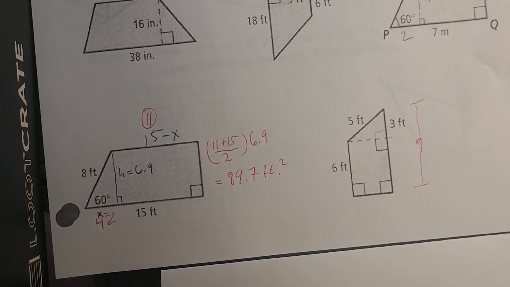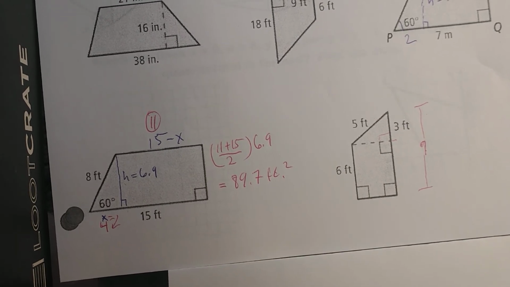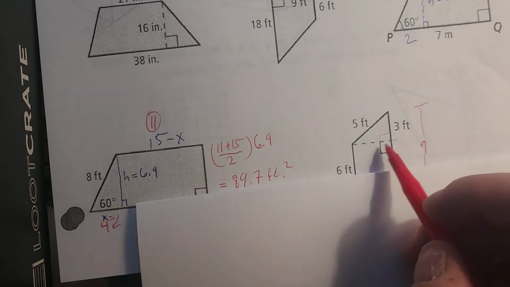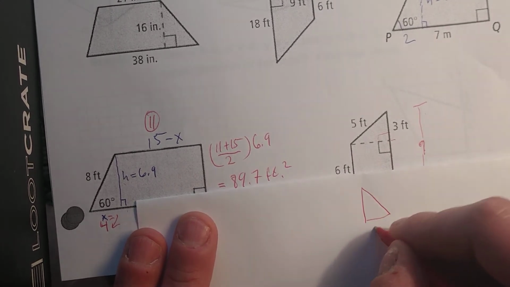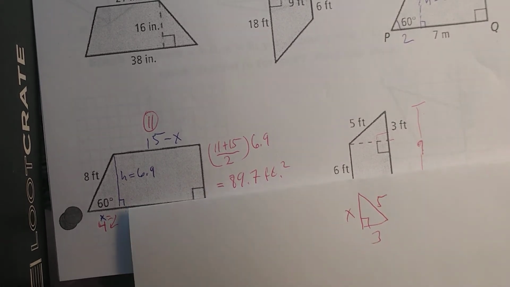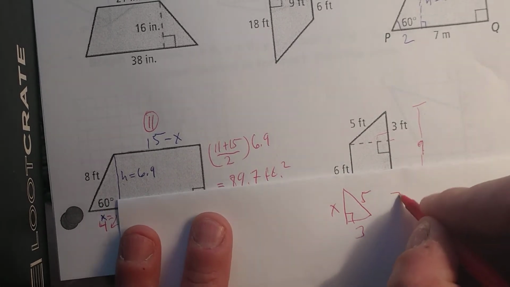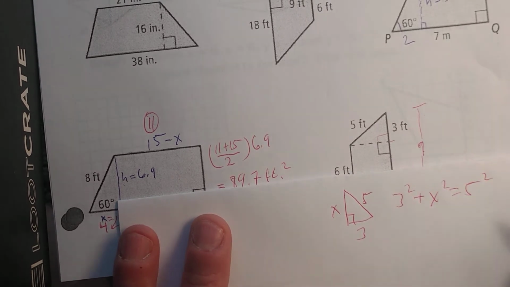Okay. So along with the trig functions, the Pythagorean theorem is also going to work. So if it's a right triangle, I'm just going to rewrite it really quick. I'm going to have 3 on the base and 5 up here. I got to find my x. The Pythagorean theorem does work. So I know 3 squared plus x squared equals 5 squared.